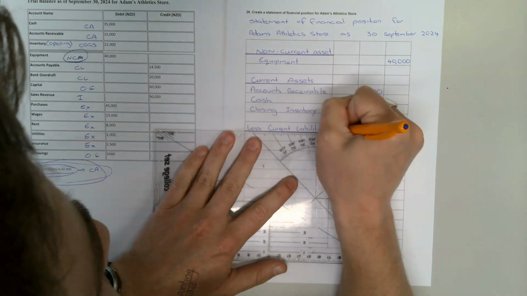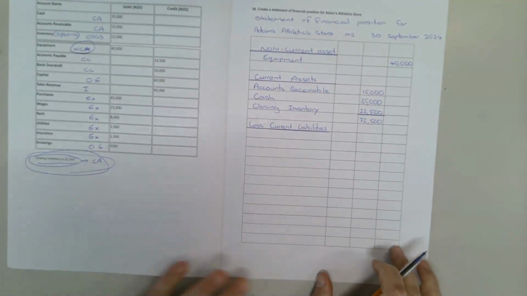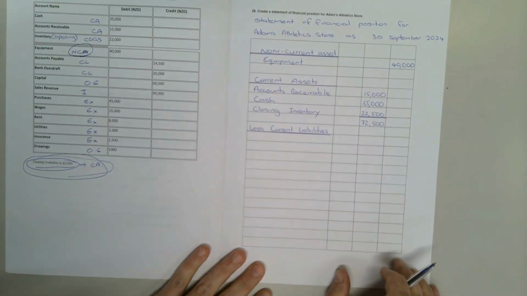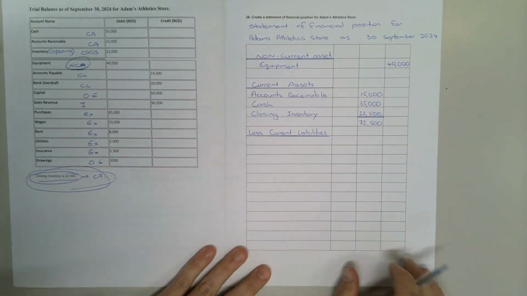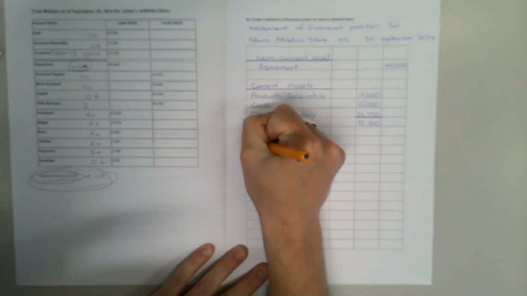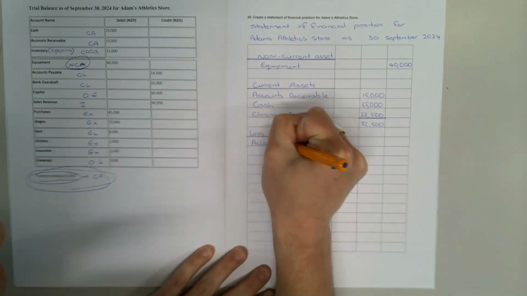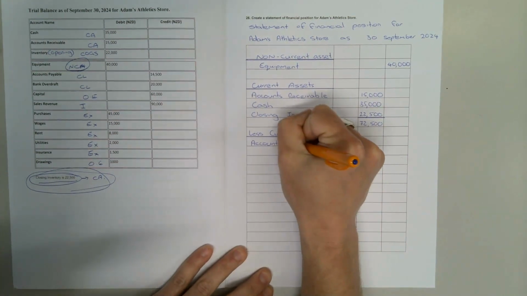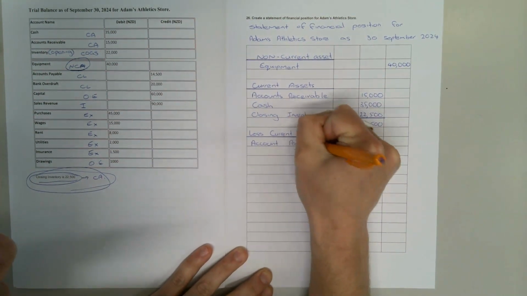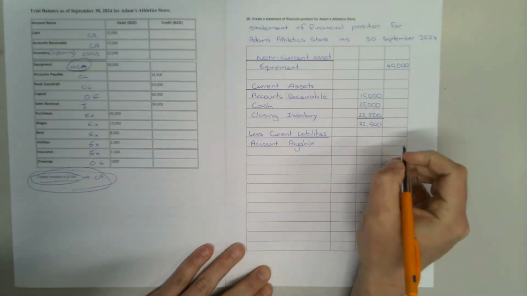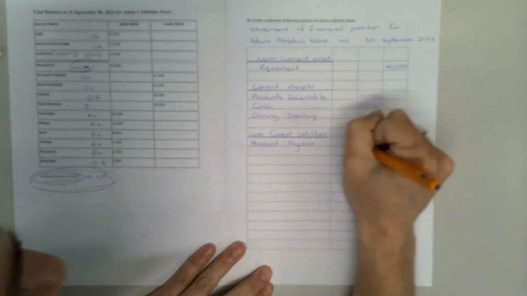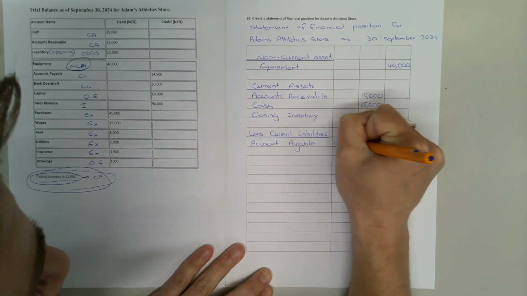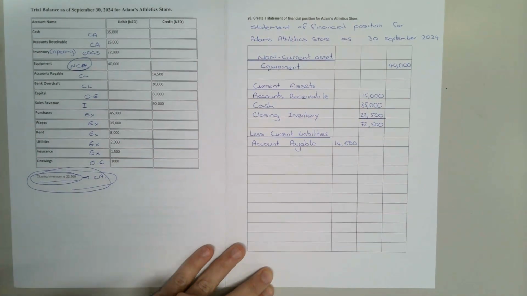So that makes it nice and easy for us. Okay, again, if you can, try to do it in alphabetical order because then it's way easier to mark for you, but it's also just nicer in terms of aesthetics. So we're going to start with accounts payable, which is going to be 14,500, and I'm just going to put that in column 1 for now.